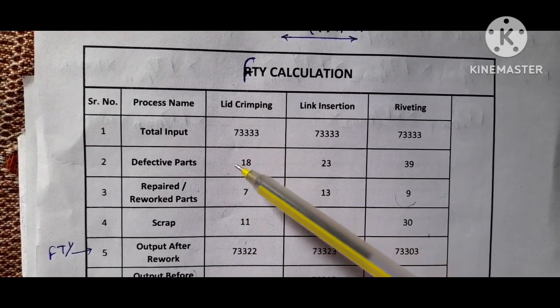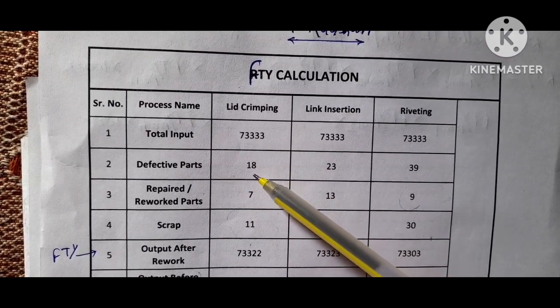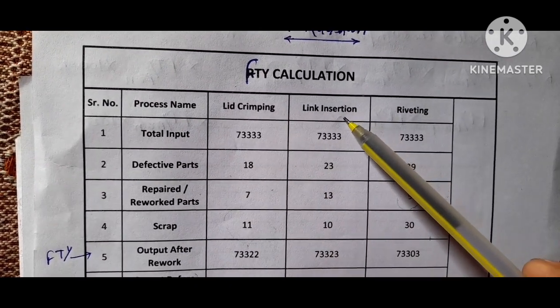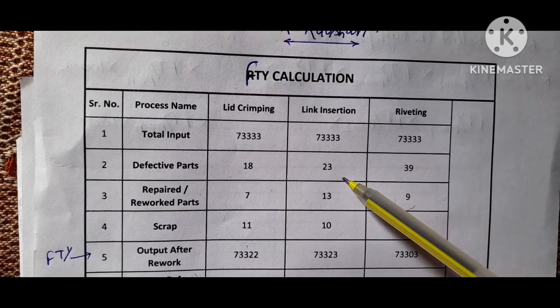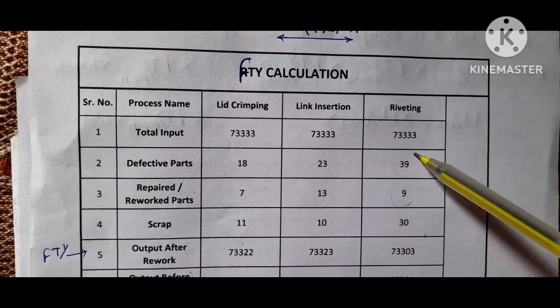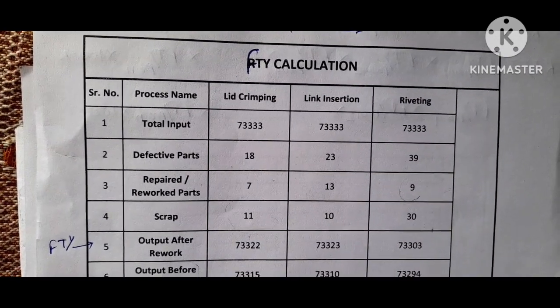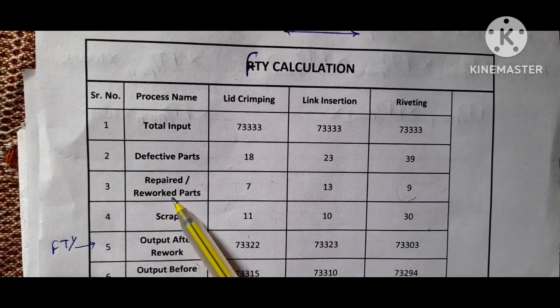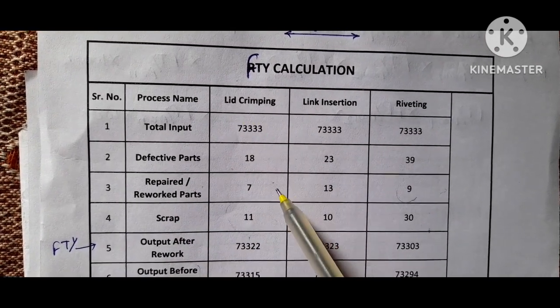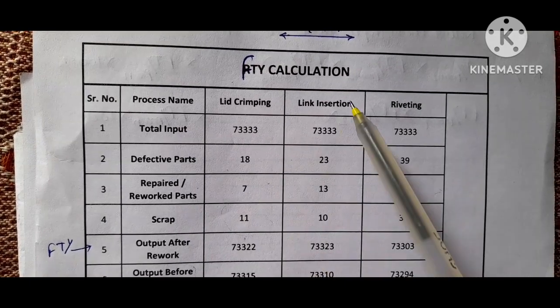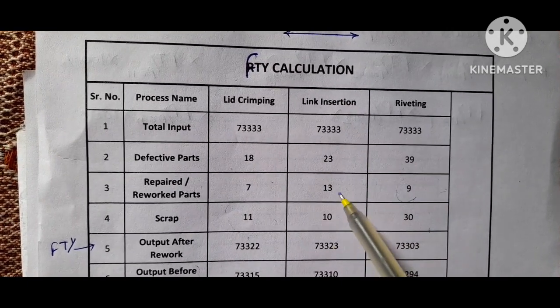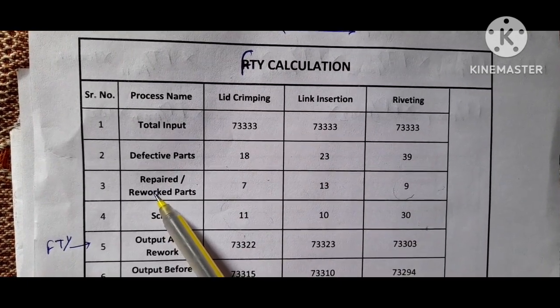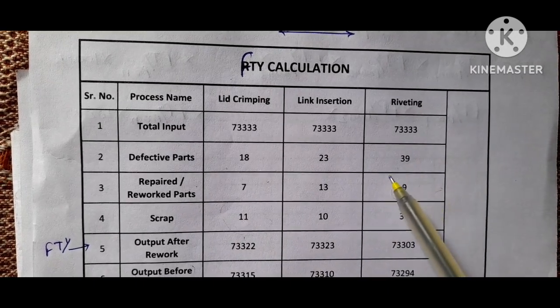Now here the defective parts are 18 in lead crimping, defective parts in link insertion are 23, and in riveting 39 parts are defective. After repair or rework, in lead crimping 7 parts are okay. In link insertion 13 parts are okay after repair or rework, and in riveting 9 parts are okay.